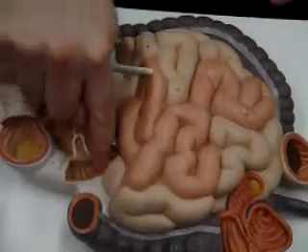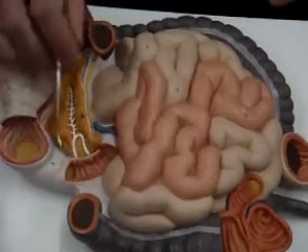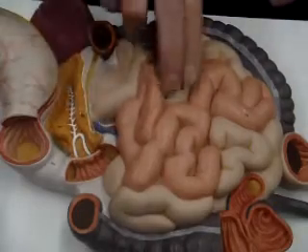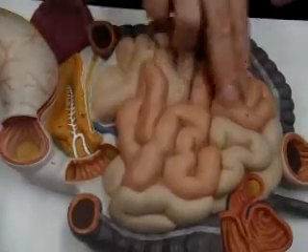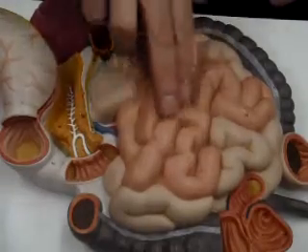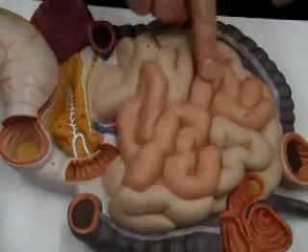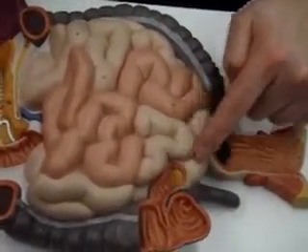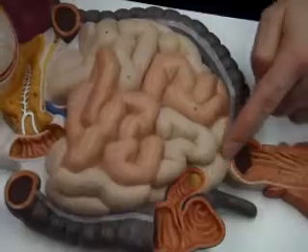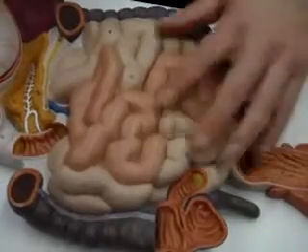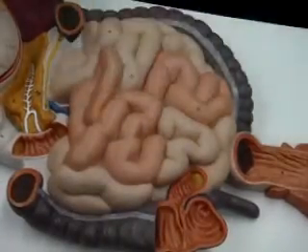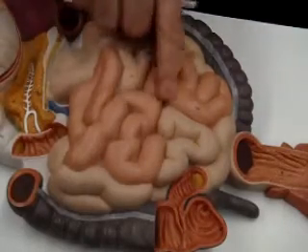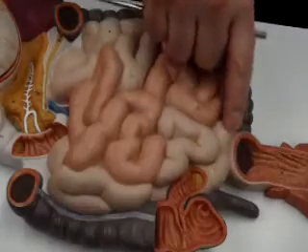Now the three areas of our small intestine: the beginning here is called the duodenum. The majority of the small intestine here is called the jejunum. And then the ending part right there is called the ileum. So the whole thing is the small intestine. The specific parts are duodenum up here, jejunum here, and ileum here.